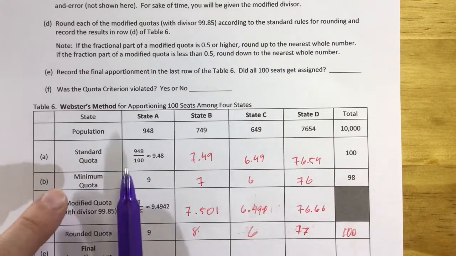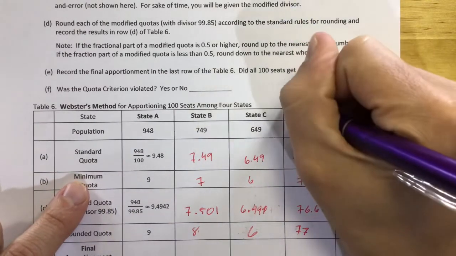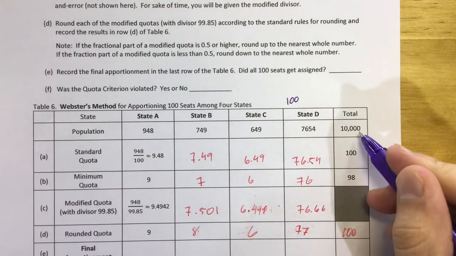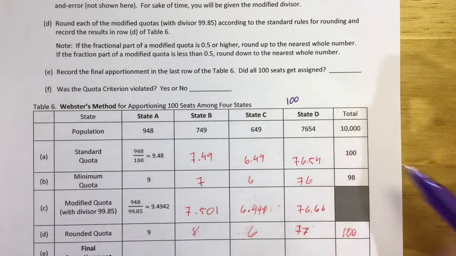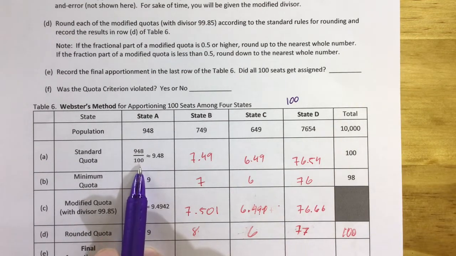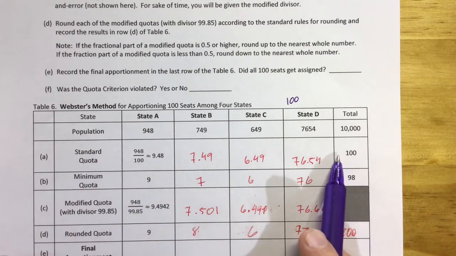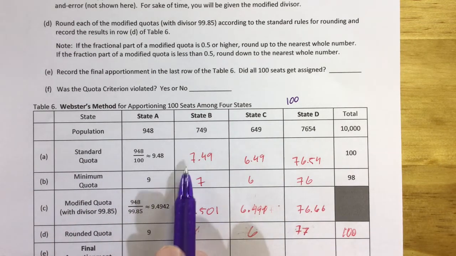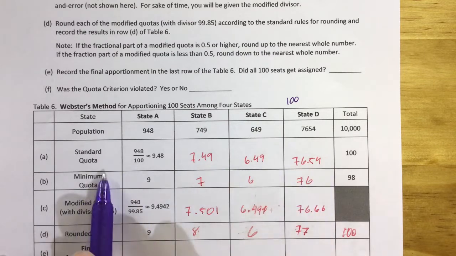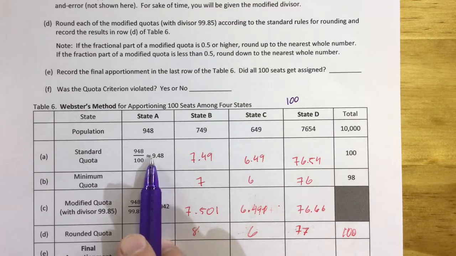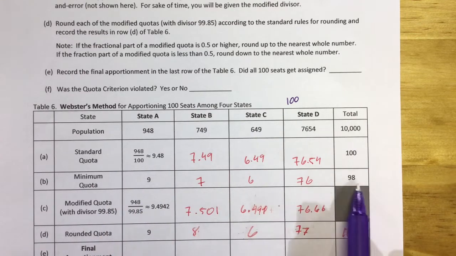So we just wanted to move things around so that the numbers do what we want them to do for the example. Your standard divisor is still 100 because we had 100 seats that were getting divided into the 10,000 population. So then you're going to divide each of the populations by that divisor. Again, that is consistent throughout all the examples that we're going to see. They divide out and you get all of these numbers. The minimum quota, so here that's still the same. You're still going to drop it down to the whole value. So you get 9, 7, 6, 76, which adds up to 98. So we're off by 2.